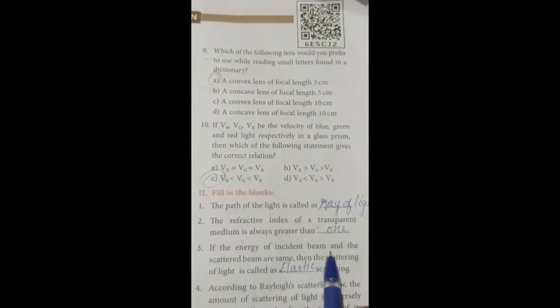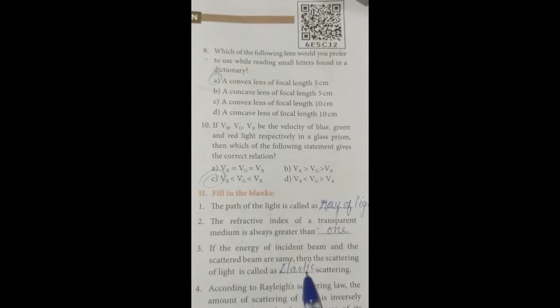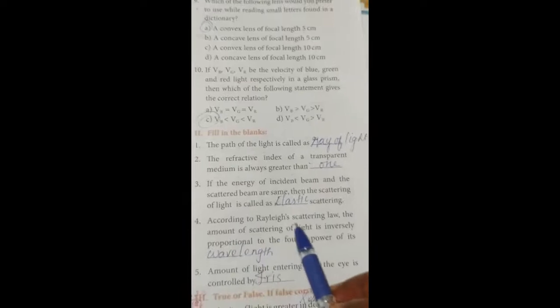If the energy of the incident beam and the scattered beam is the same, then the scattering of light is called dash scattering. Elastic scattering. See, incident ray of light and the scattered ray of light will have the same energy, means what type of scattering? Elastic scattering. Fourth one, according to Rayleigh's scattering law, the amount of scattering of light is inversely proportional to the fourth power of its dash, wavelength.